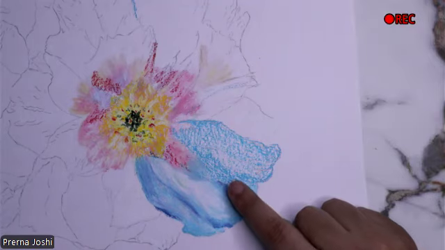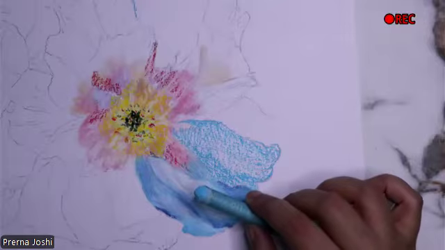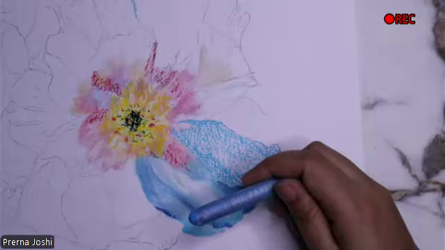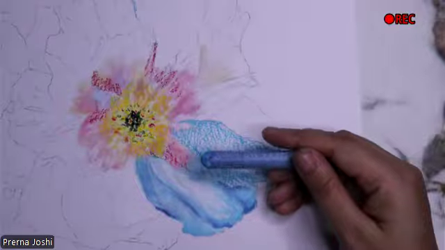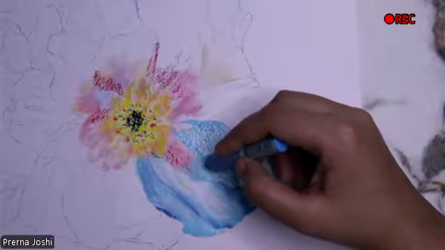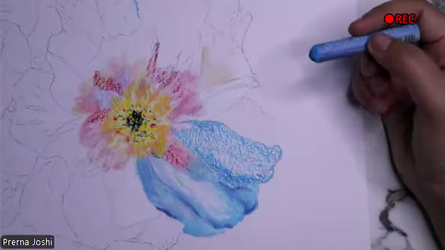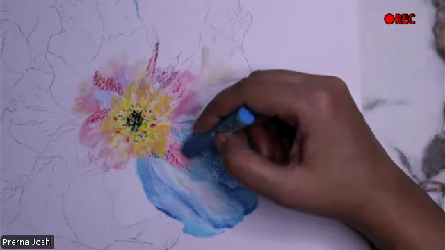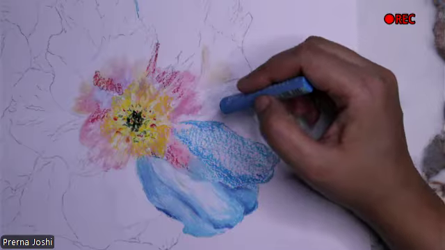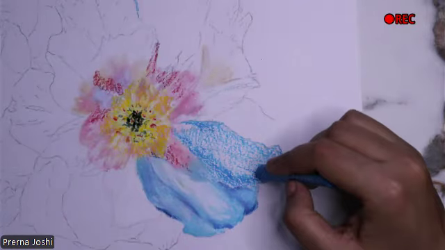If you want, you can go more darker, right? So if it is not possible for you to make dark with same color, you can switch the color. I have this different color here, which you can say cobalt blue. I can just go with this color on top with light hand. Okay, randomly.